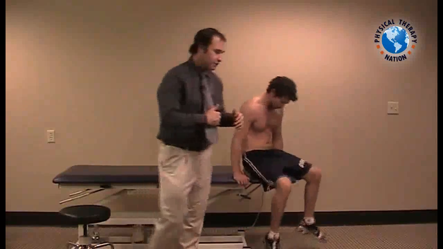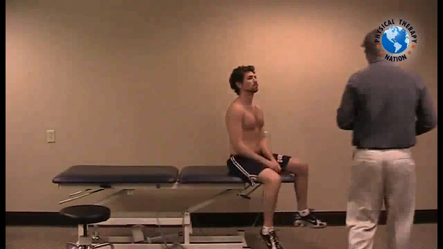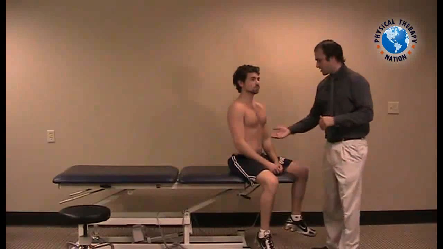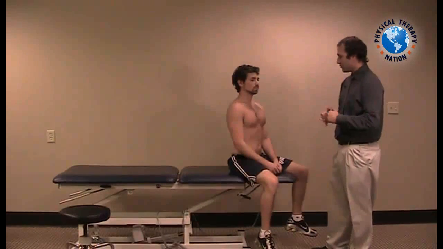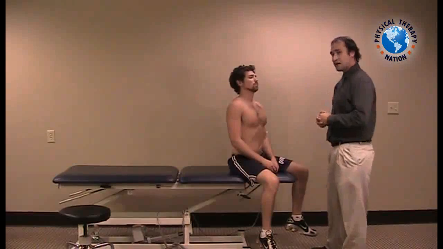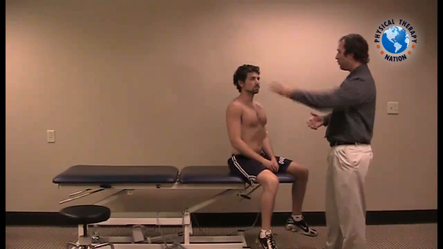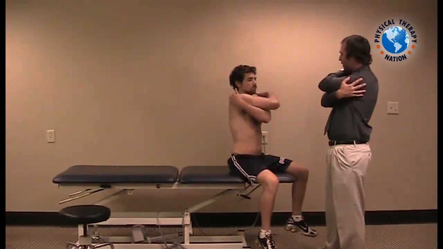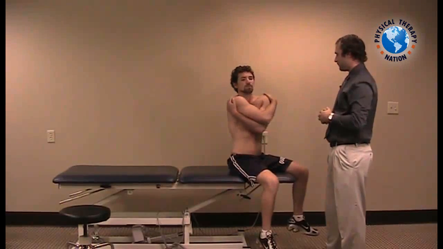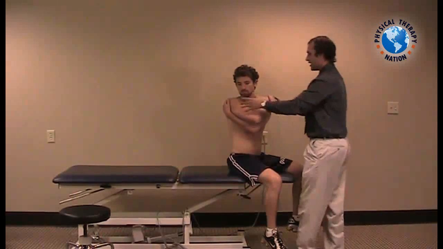Go ahead and sit down right here at the edge of the plinth and straddle it for me. What I'd like to perform is active range of motion for lumbar spine rotation. We'll ask our patient to go ahead and sit up as erect as possible. Go ahead and try and maximize the rotation at the lumbar spine. One hand over, one hand under, please. And go ahead and pick a side to rotate towards. Patient rotates, and any pain with that?